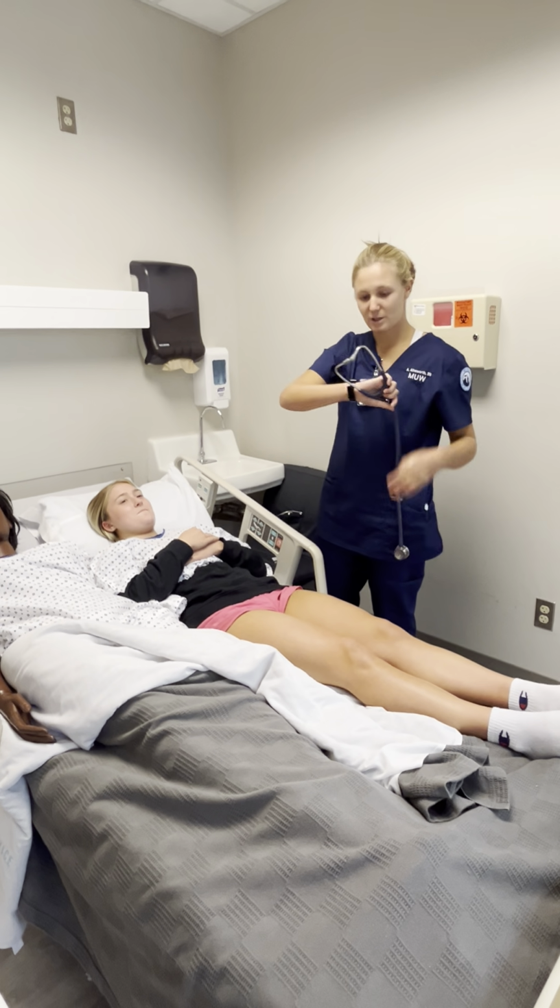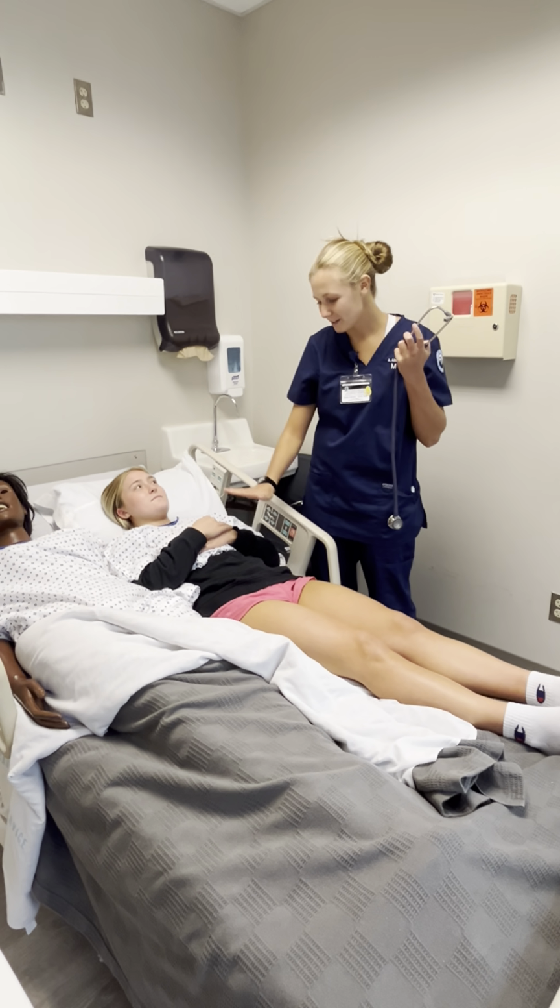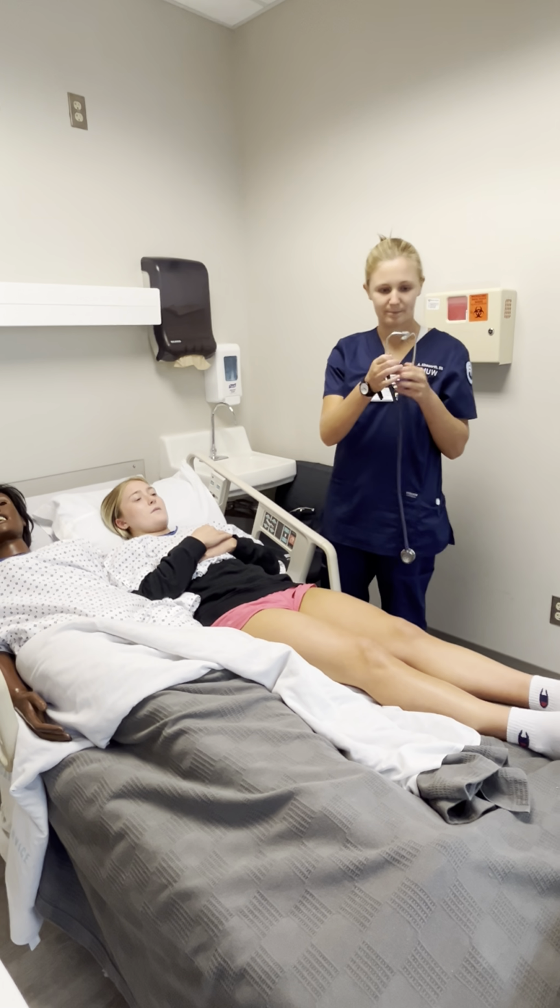Okay. So I'm going to start in the right lower quadrant, and I'm going to go to the right upper quadrant, left upper quadrant, and left lower quadrant.